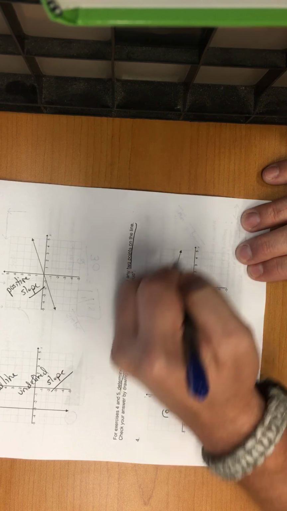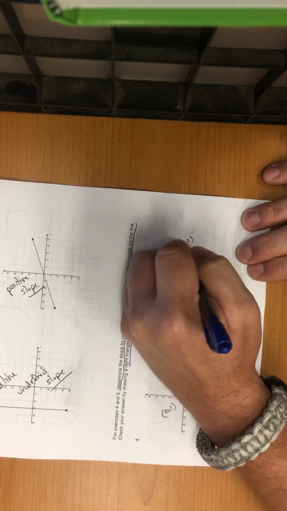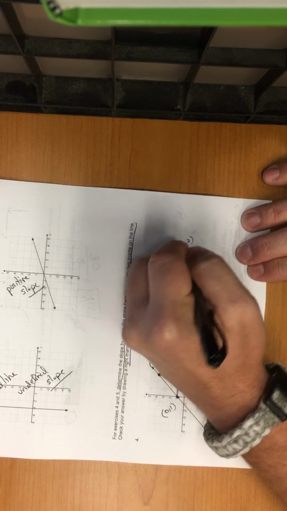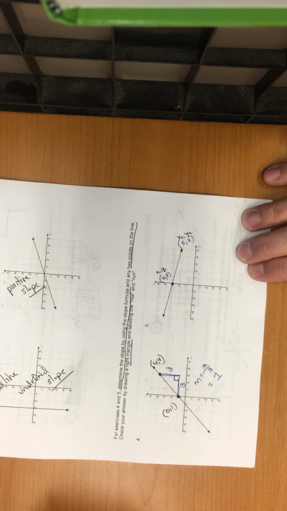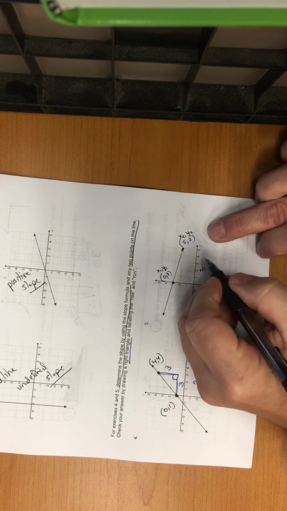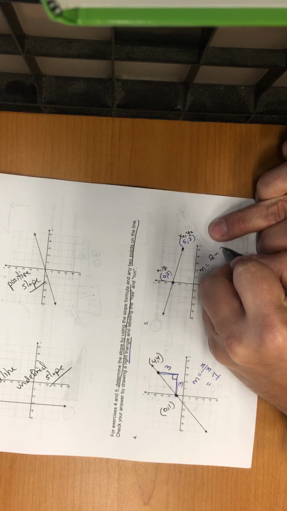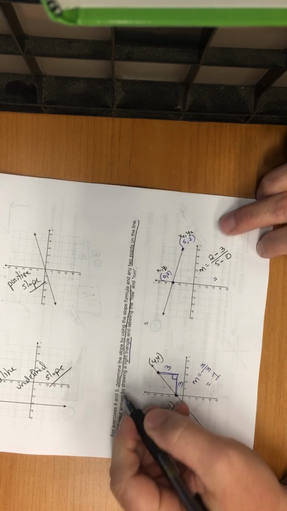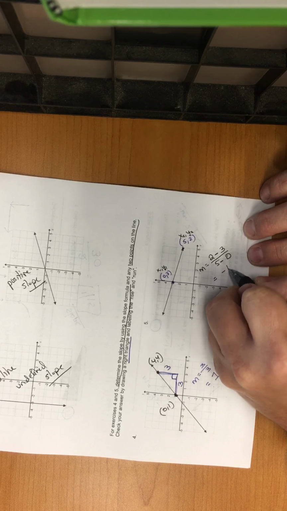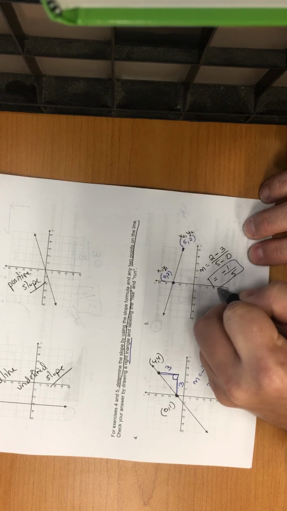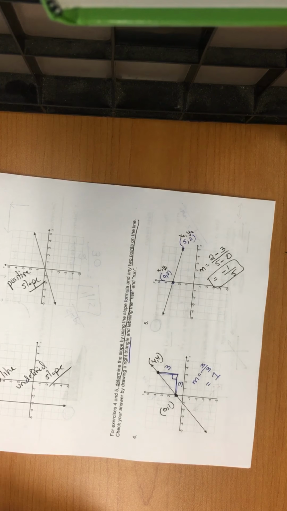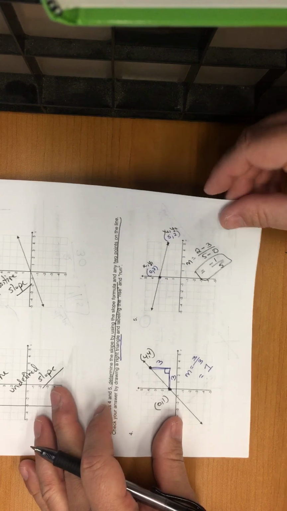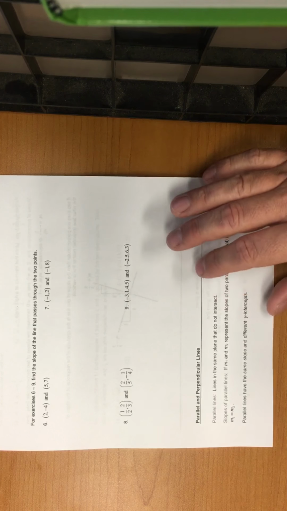So 0, 3, and it looks like this point over here is 5, 2. I'm going to call this point x1, y1, and this one x2, y2. So my formula says y2 minus y1 over x2 minus x1. 2 minus 3 is negative 1, 5 minus 0 is 5. So the slope for that line is negative 1/5. You can do whatever you're more comfortable with. You can draw a little triangle to do slope, or you can use the slope formula that we gave you.